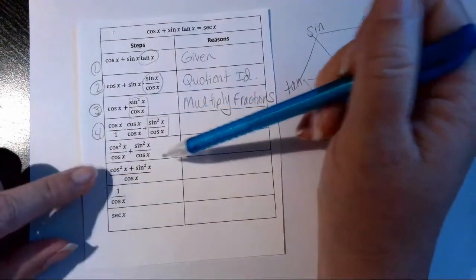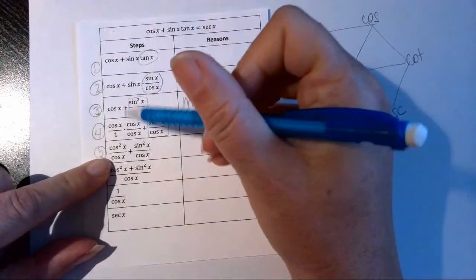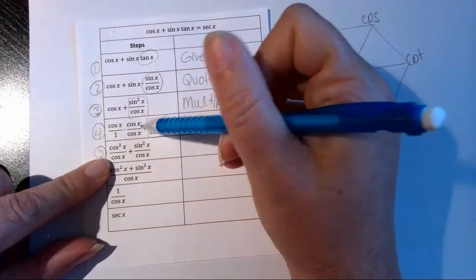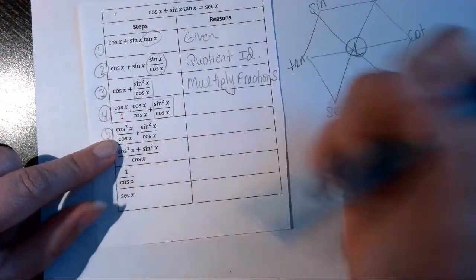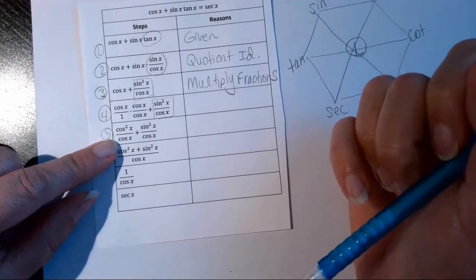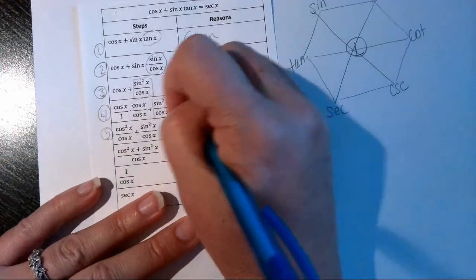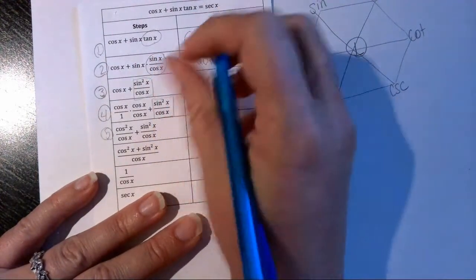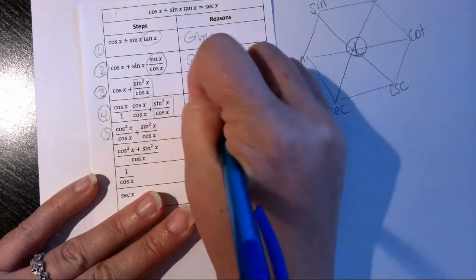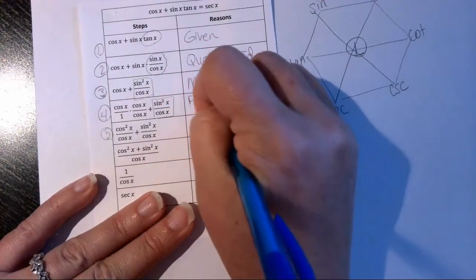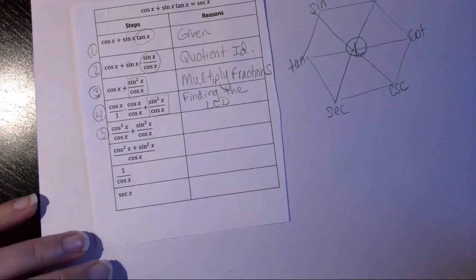If you look down at line 5, you'll see that by doing that bridge step, multiplying by cosine over cosine, we end up with two fractions with a common denominator that we can add together. So that was what was happening in line 4, the person was getting a least common denominator. So we'll write finding the LCD, and that LCD was cosine of x.